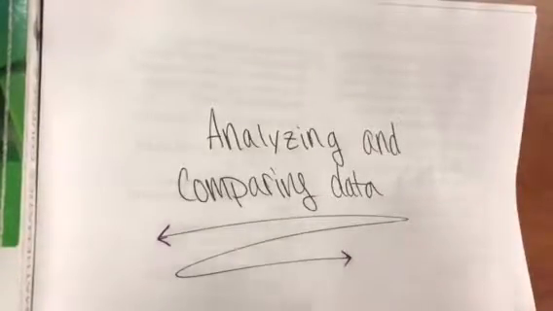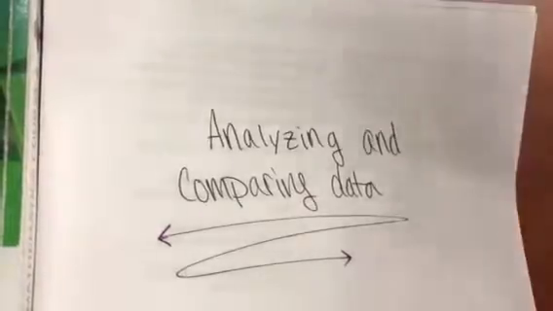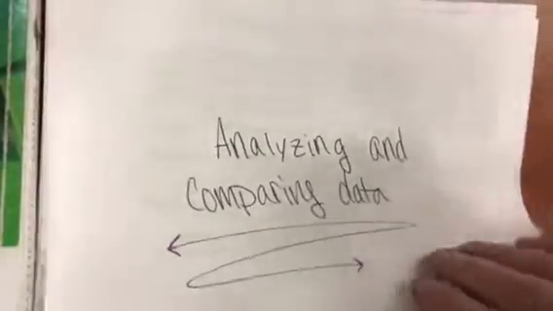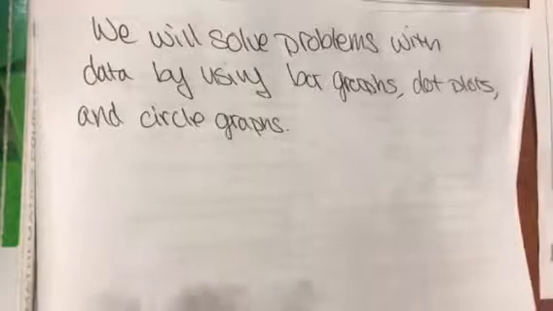We are analyzing and comparing data. Somebody drew arrows on my thing. Whoa! Oh, you're like data. Let's talk about data. That data. Let's talk about that data.